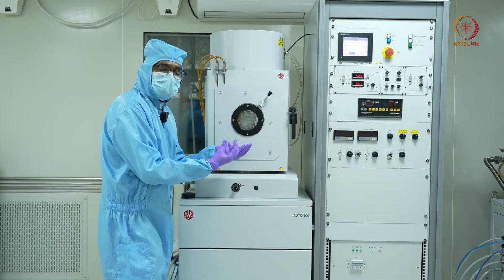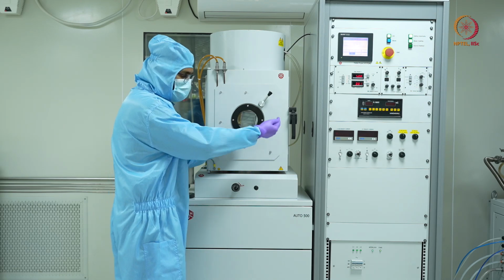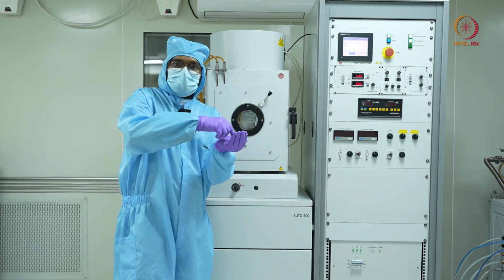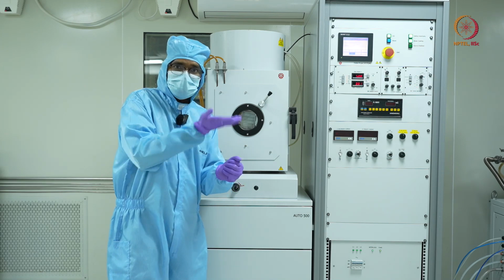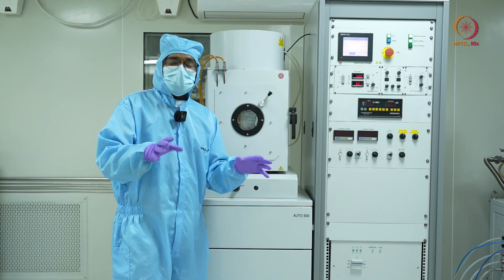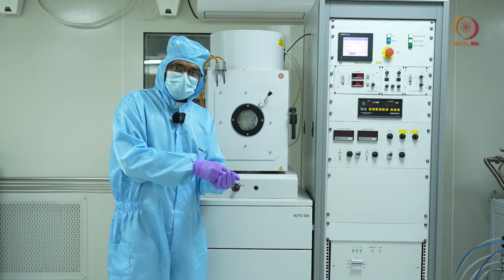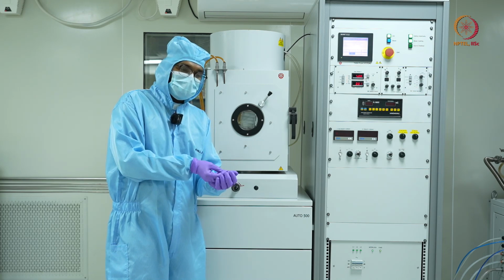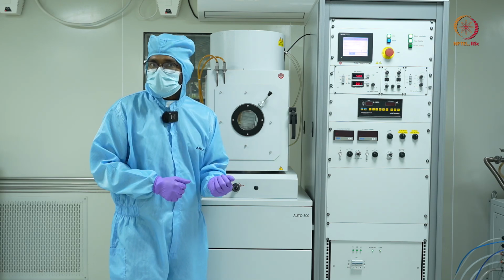In this case, we have aluminum in a crucible. When this electron beam falls on the crucible, it will start melting, and that's how the vapors will travel. Since we have a very good vacuum now, the mean free path is sufficient, so the vapors of aluminum will come without any collisions to the substrate and get deposited on the sample.